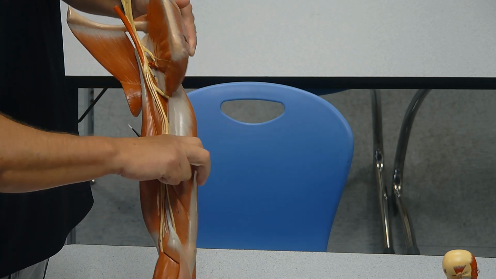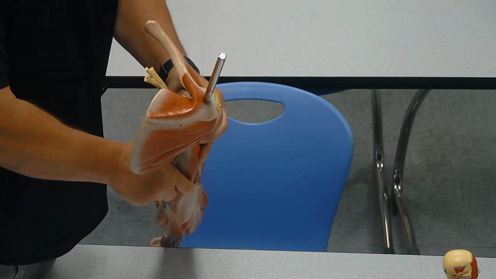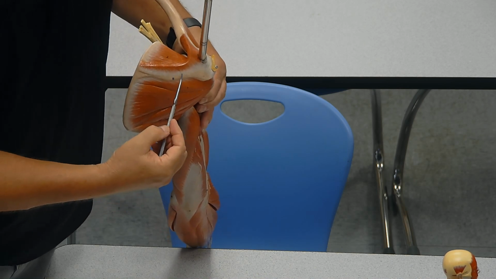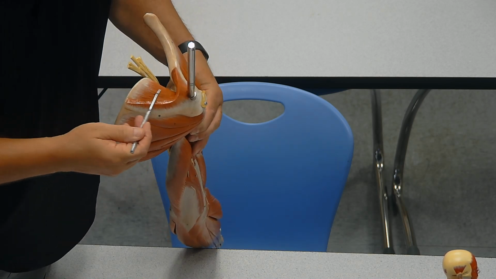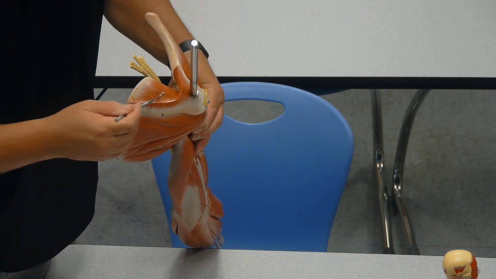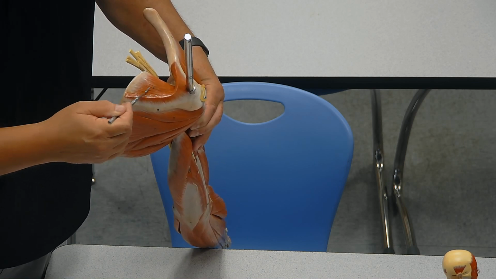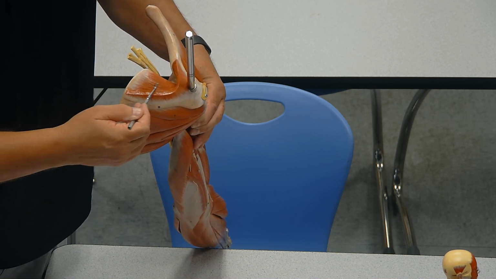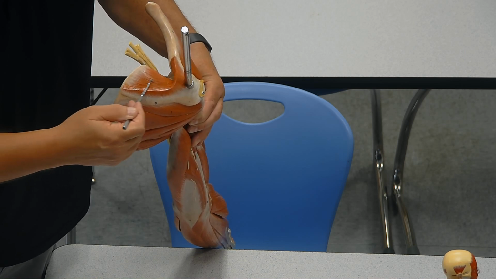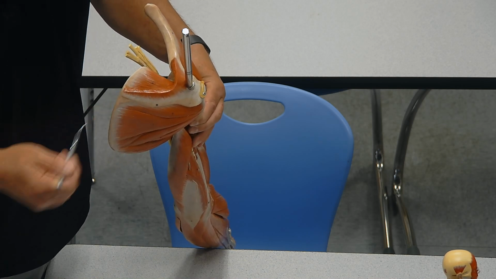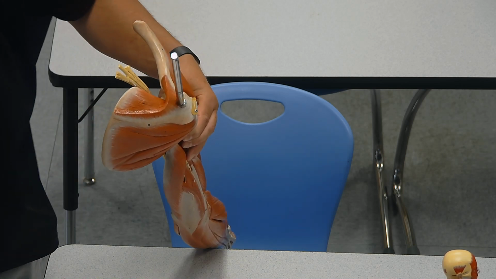Supraspinatus. If you look superior to the spine, again, this is the spine of the scapula, this muscle right here. That's the supraspinatus. What it does, it abducts the arm or the humerus, and also helps stabilize the shoulder joint. You may hear the rotator cuff muscles.